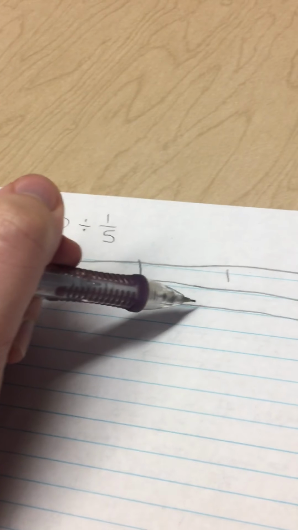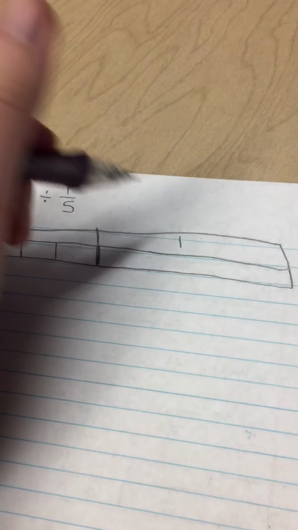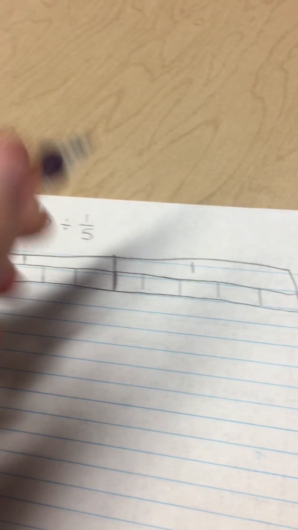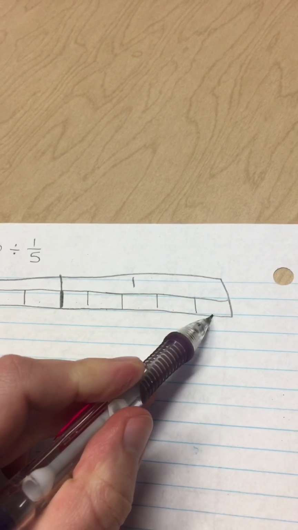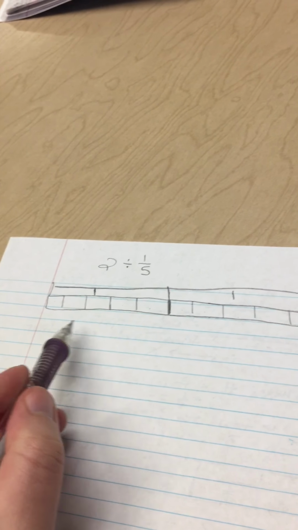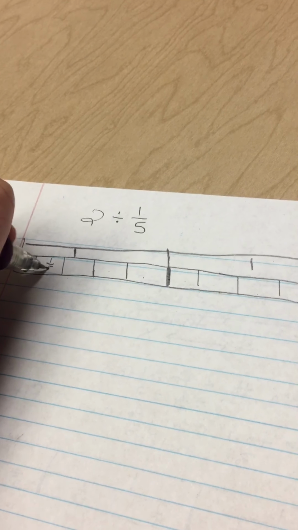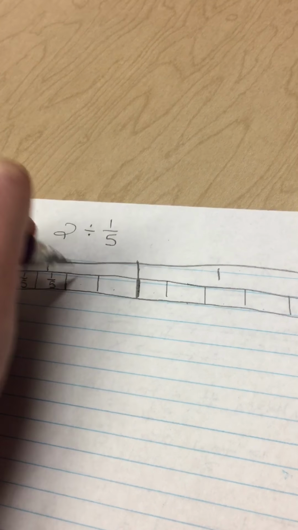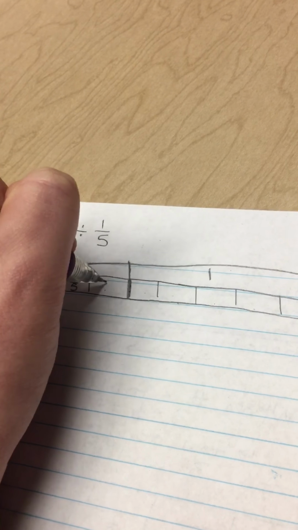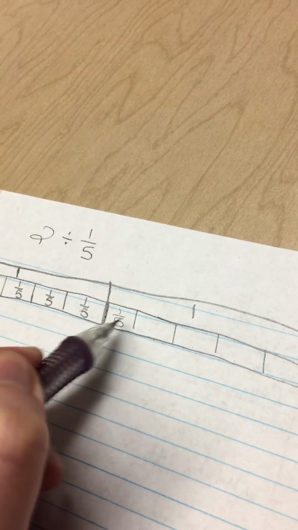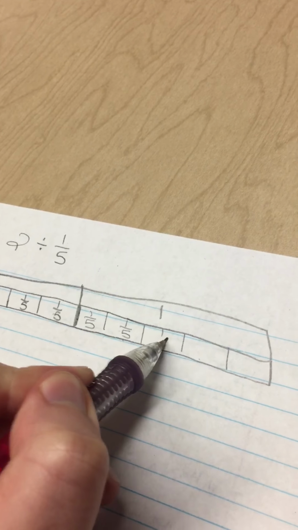Now, using that same idea, if I cut this whole into fifths, 1, 2, 3, 4, 5, then all together, remember each one of these is a fifth, and the question for this was how many fifths fit into 2 wholes. Fill the rest of these in.